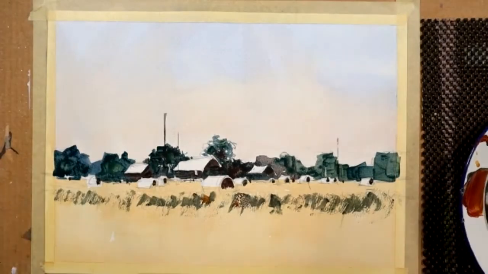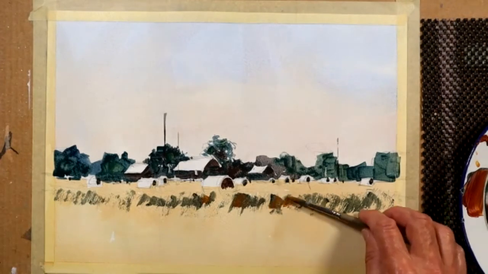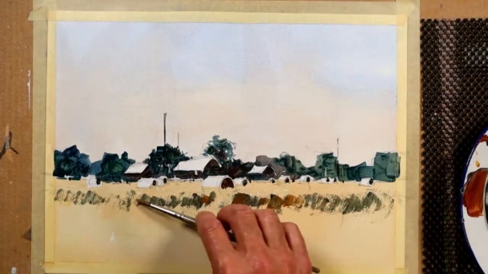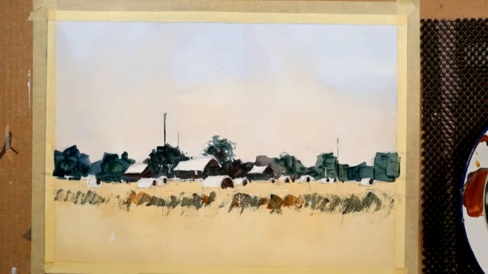Let's get you back in focus. So I've just warmed up these grasses, and I've just gone along like this with the belly of the brush, okay?